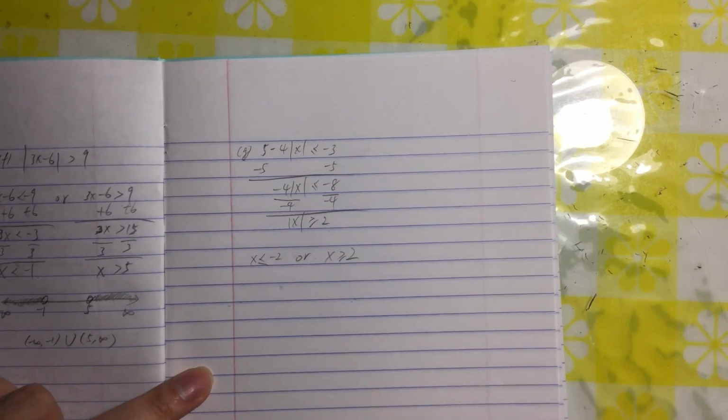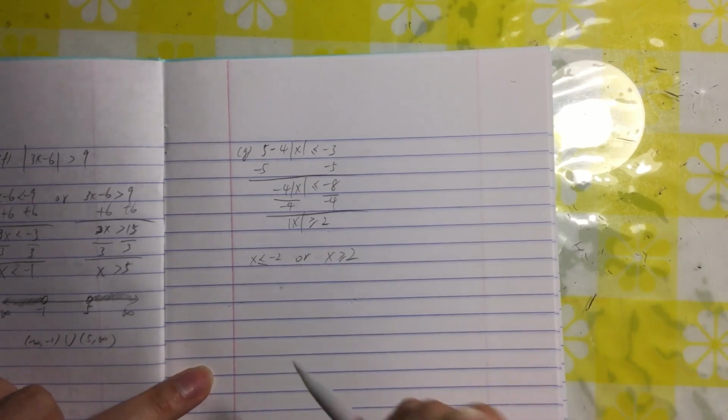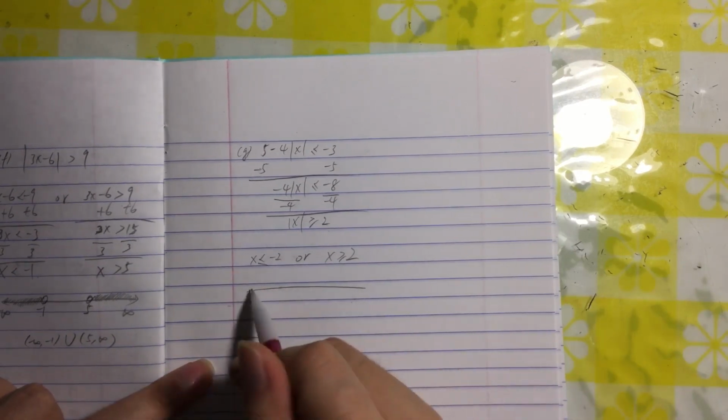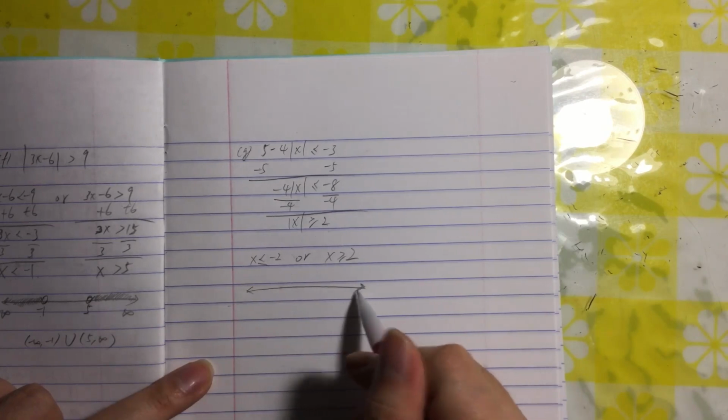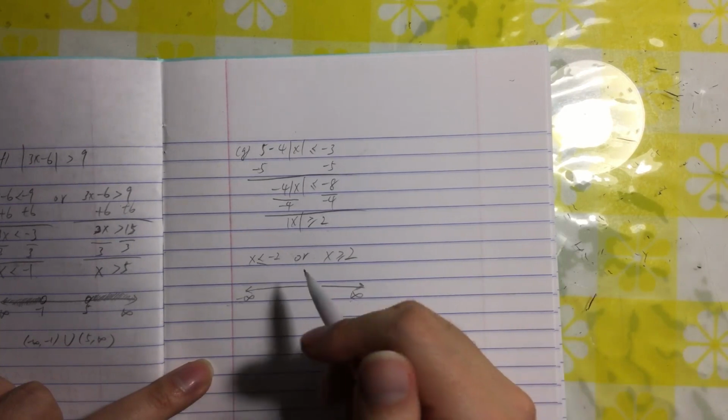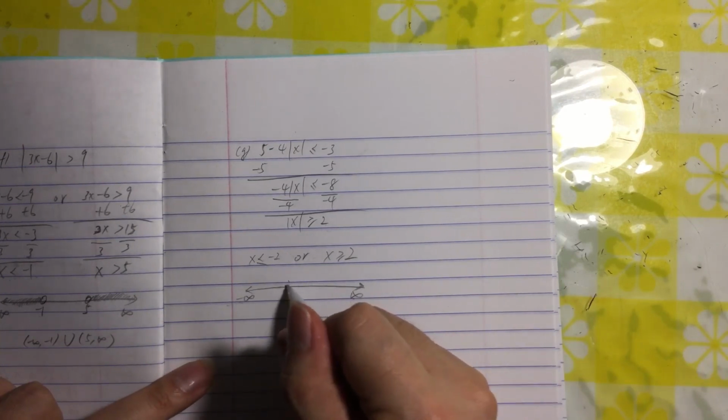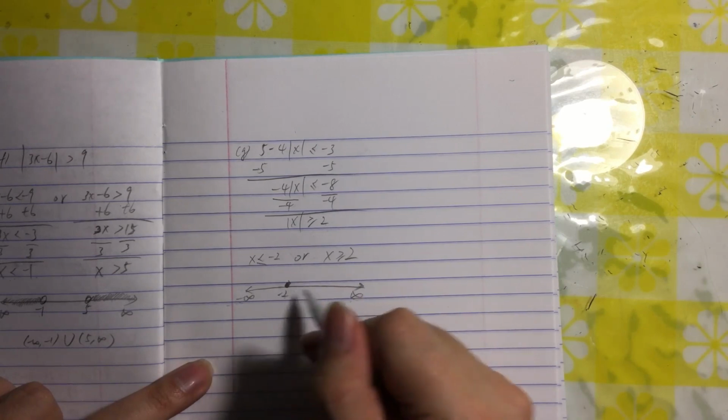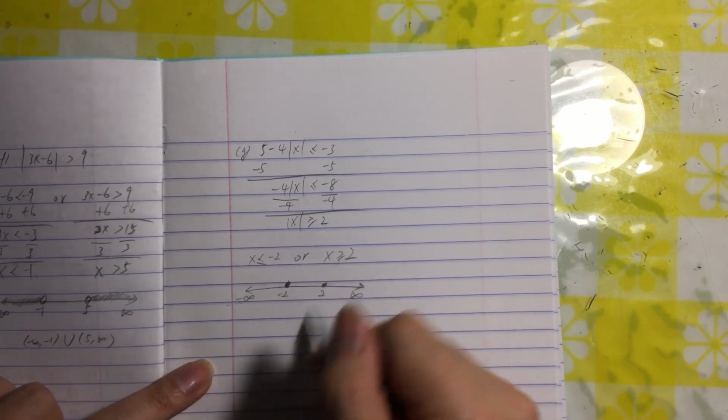Now, for the answer in interval notation, let's sketch the graph first. Draw a number line from negative infinity to infinity. Negative 2 is somewhere on the line. Positive 2 is larger than negative 2, so put it on the right side. It's negative 2, that's positive 2.